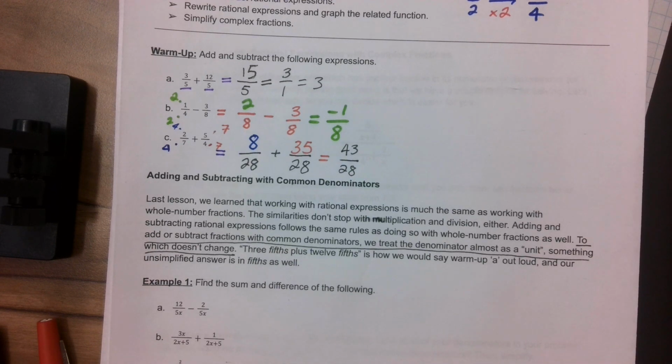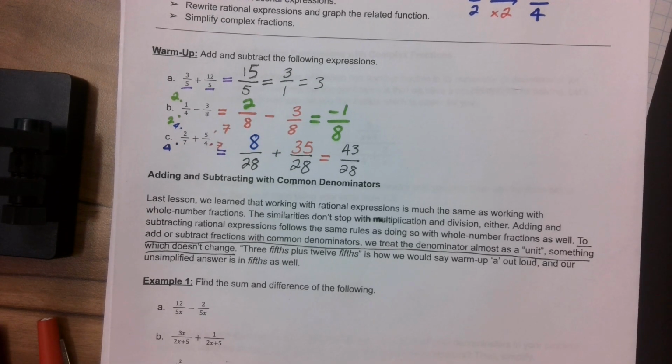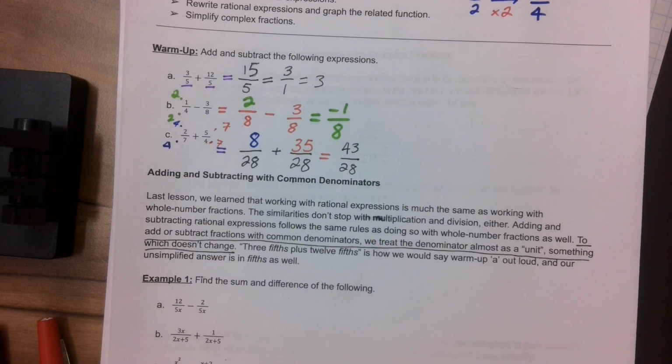Overall, if you cannot think of something that the two bottom numbers multiply to make, multiply them by each other. This is a guideline that's going to help us out a lot in this section.